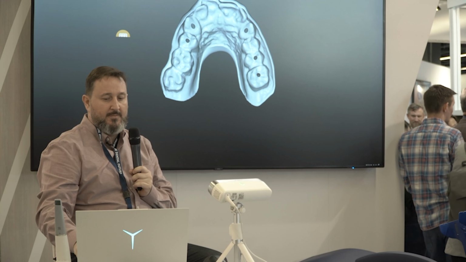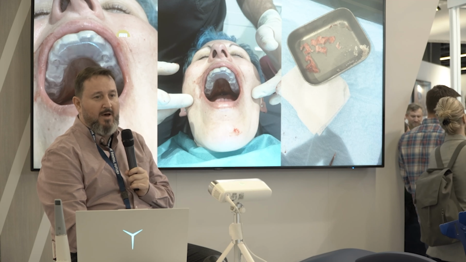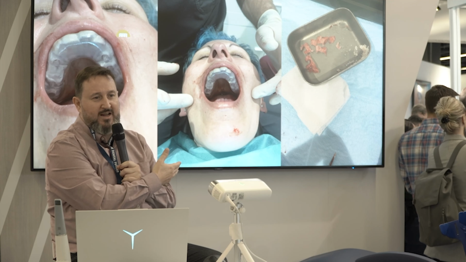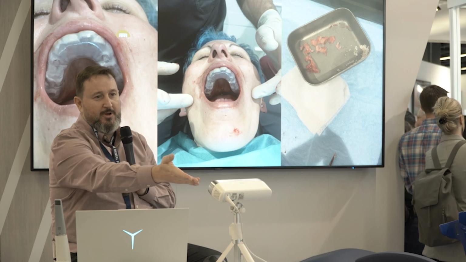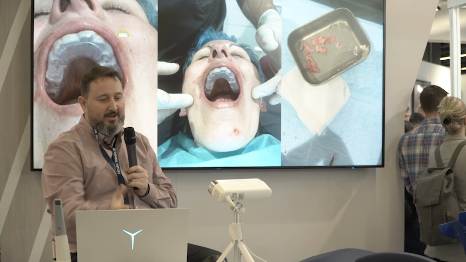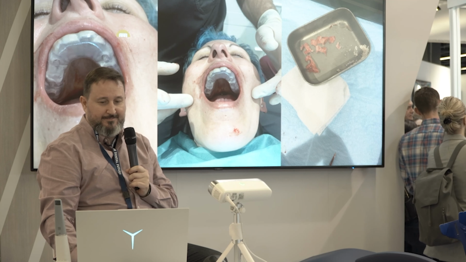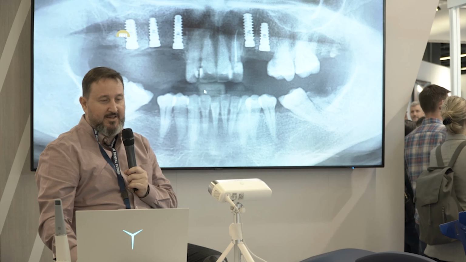Very easy. And then we place it in the mouth. This was a very short time. This was last week because it's a very new release. So here you can see the placement, the holes, and the bone that we take. The implants are placed, and next week we will place the lower part.